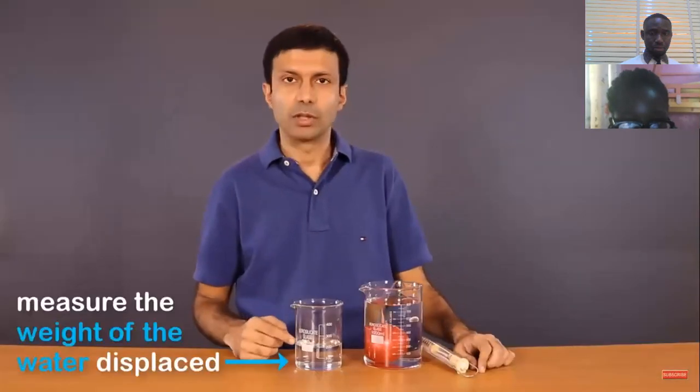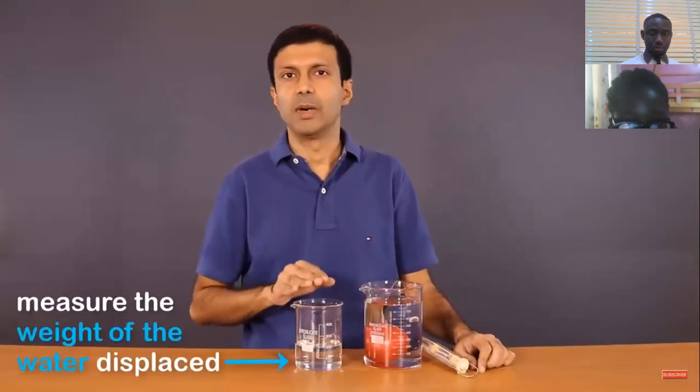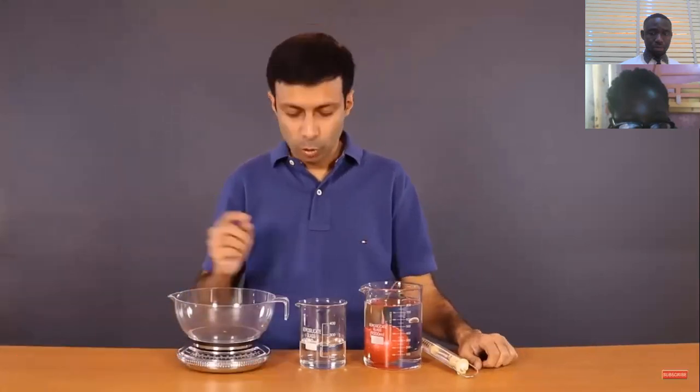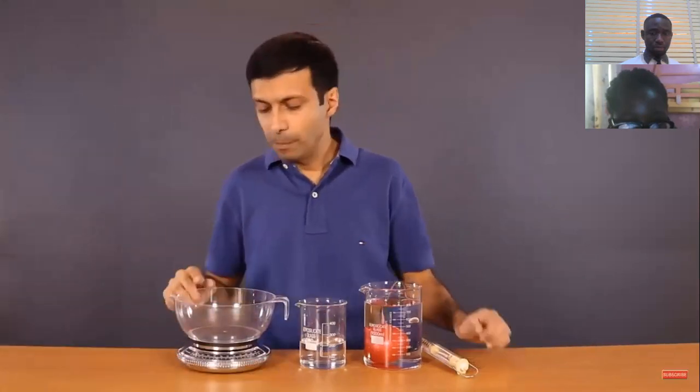Measure the weight of this water that has been displaced. I'm going to pour this displaced water into the pan here.